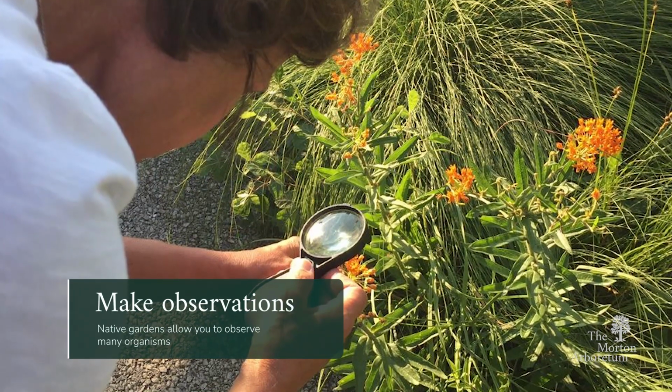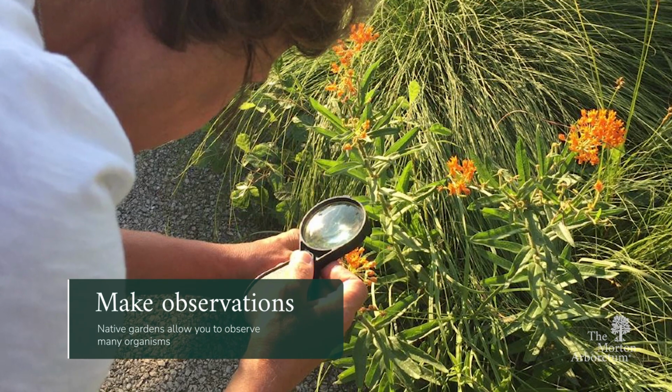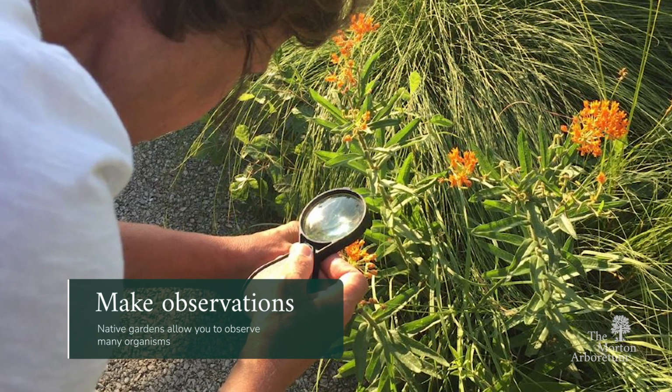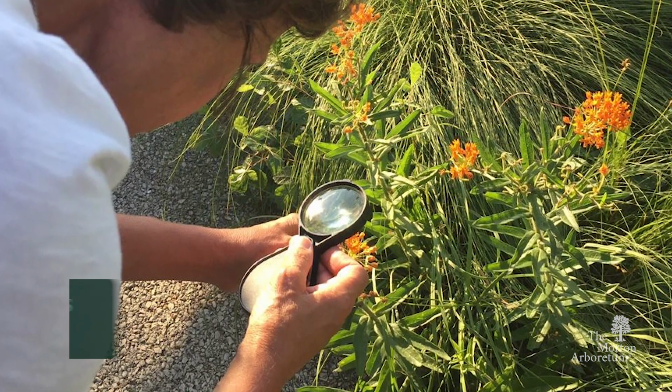And the other thing I would say is, if you do get to have a native garden, try to spend time making observations in it, because I think one wonderful thing about having a native garden is a lot of other organisms come to make use of it oftentimes. And I think that speaks for itself, right? It speaks to the virtue of having native plants and a native garden and having them together.